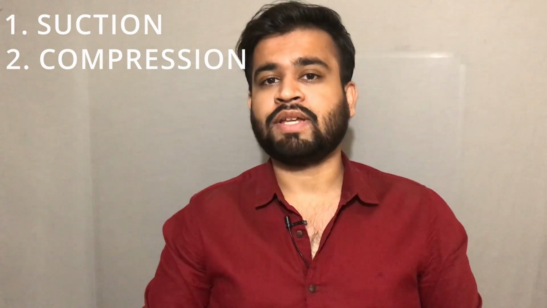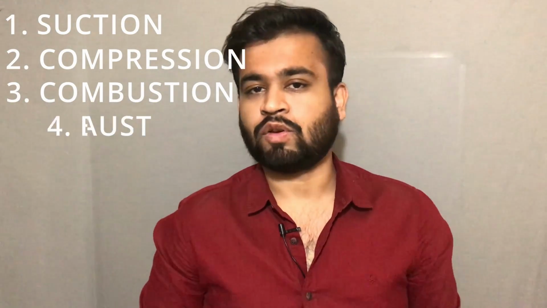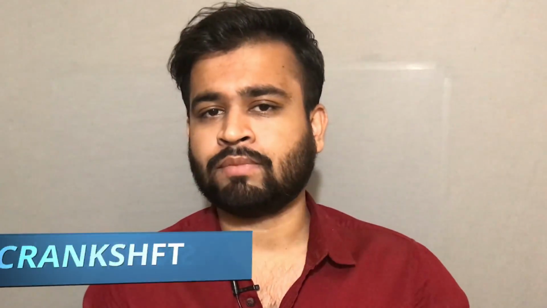As you are already aware, the internal combustion engine has mainly four processes. First is suction, second one is compression, third one is combustion, and last one is the exhaust. All these thermodynamic processes happen within two revolutions of the crankshaft. In the first revolution, air and fuel mixture is sucked into the combustion chamber.